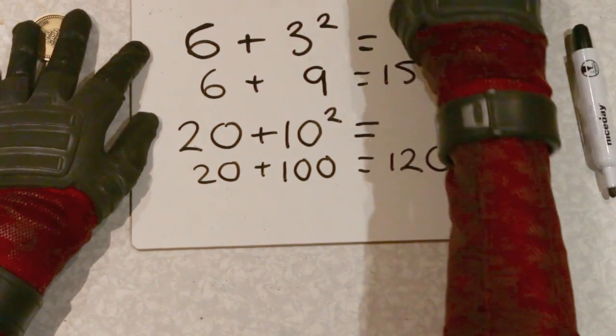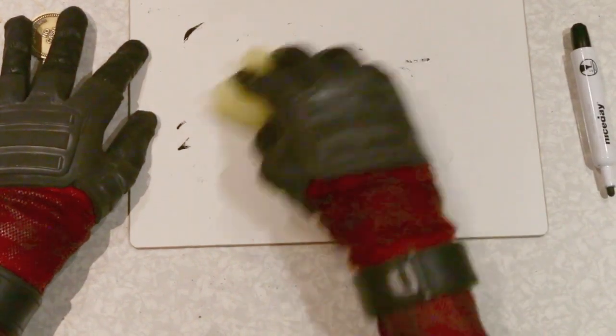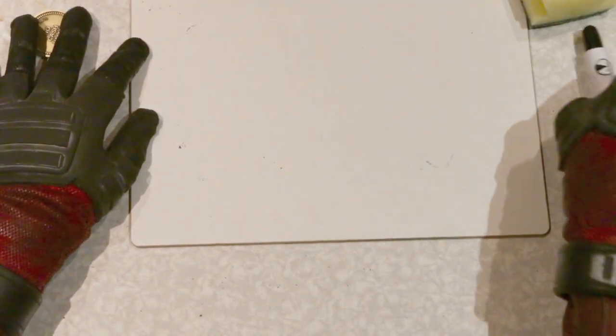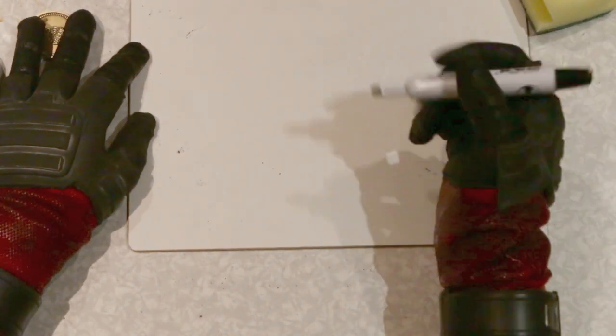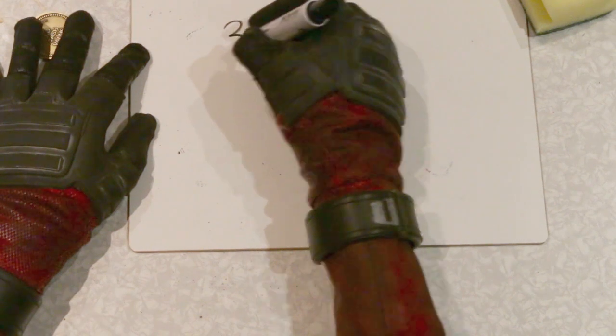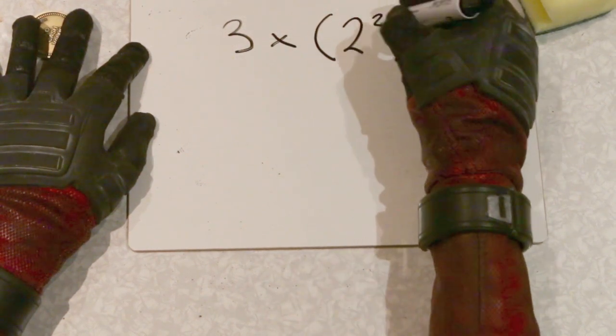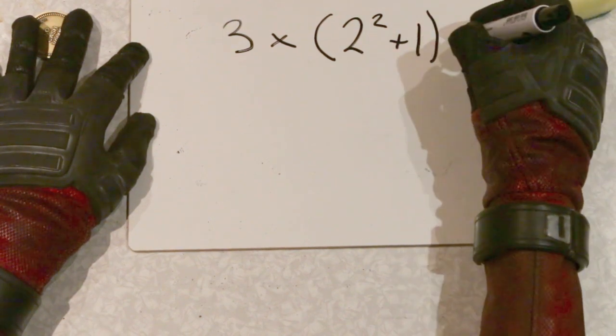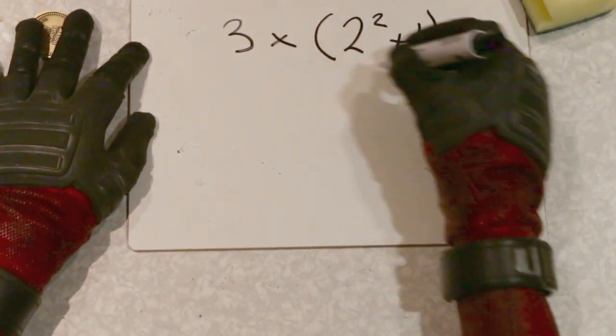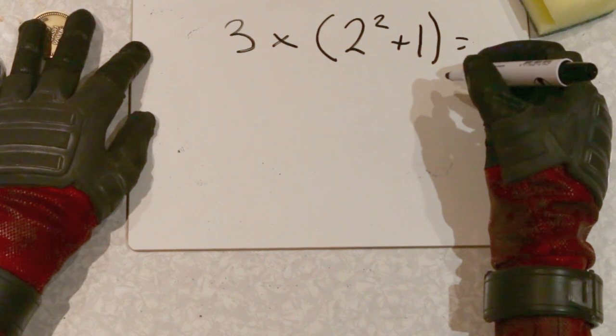Now, what happens if we have an indices inside of a bracket? Well, it doesn't matter. We still have to do the same thing. So 3, let's put a bracket here. Let's go 2 squared plus 1 and a bracket. Everything inside the bracket has to go first.